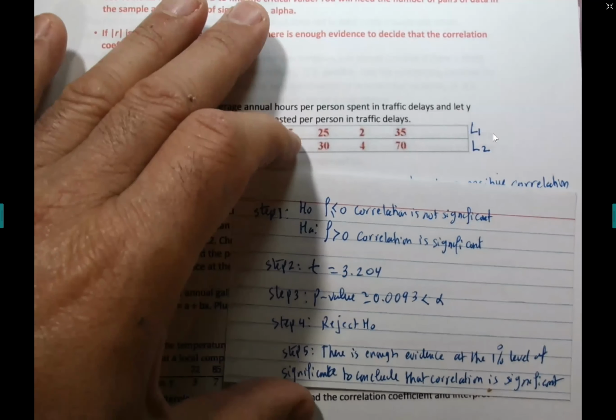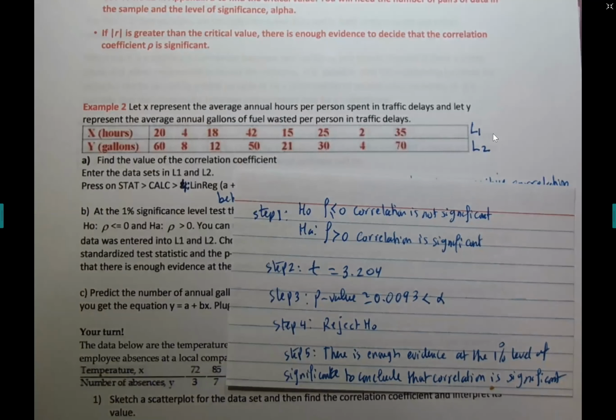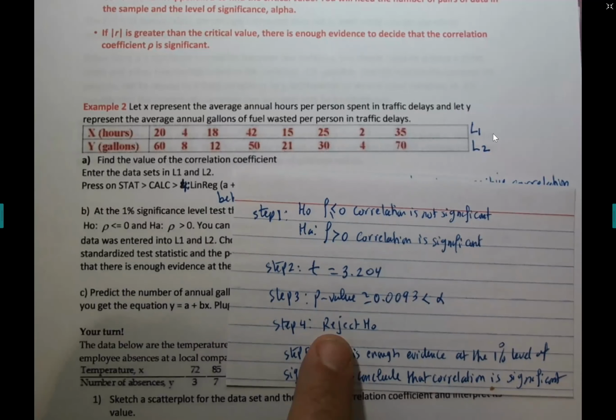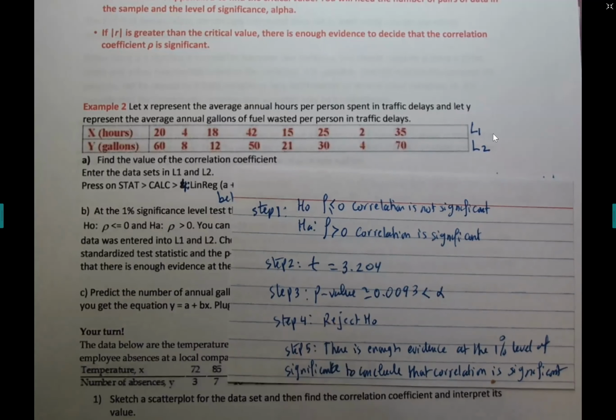And that's how you perform the hypothesis test. The reason I chose positive is because he says test that rho is greater than 0. So correlation is significant. When you reject H0, you conclude that correlation is significant. When you fail to reject H0, you say there is not enough evidence to conclude that correlation is significant.